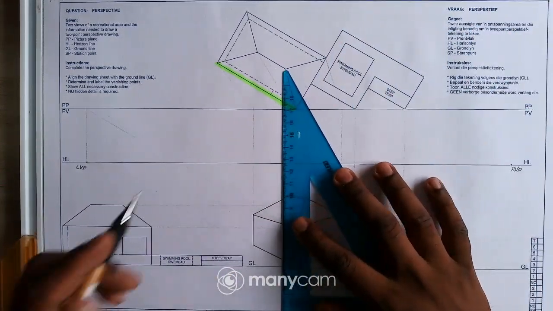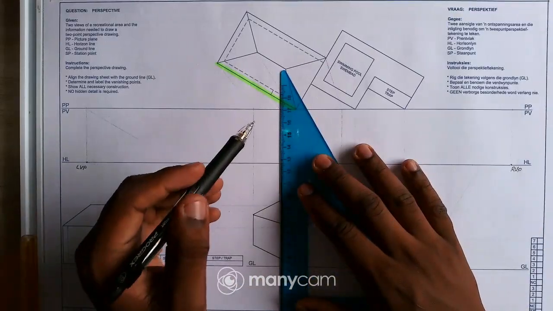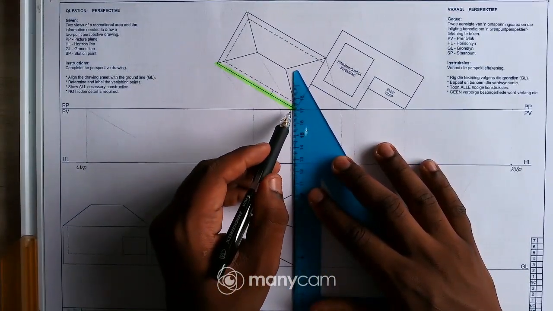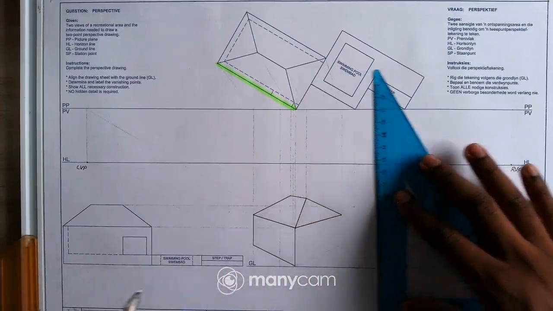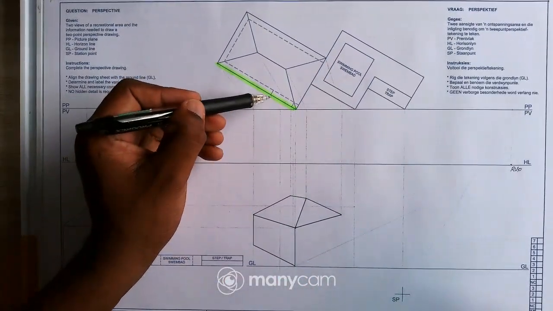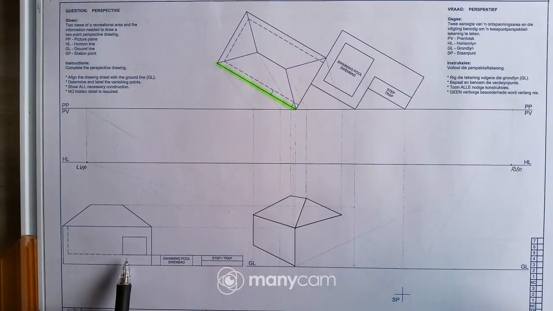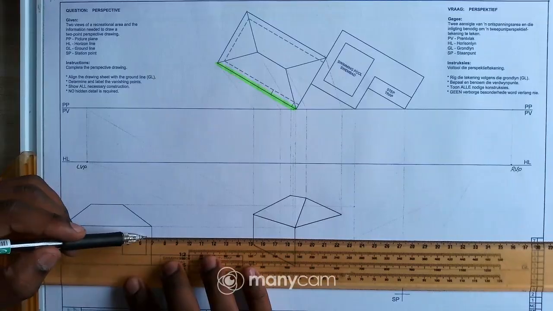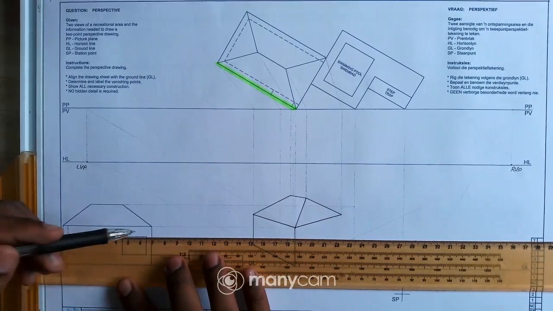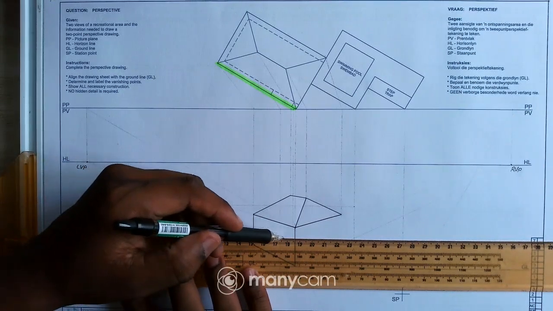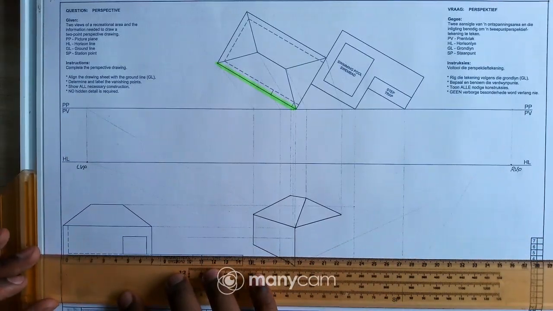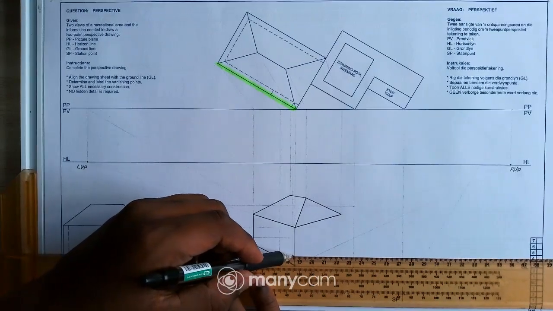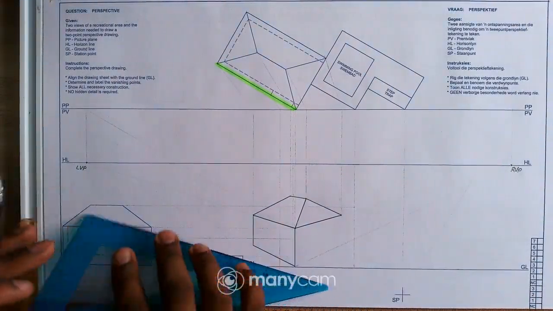And then I project them down like that, just like that. Okay, so I've projected those 2 points. Okay, it's fine. And now I have to project the height of the window. So the height of the window is right there. So I can project that height there. And this height, actually this is the floor level of the building. So okay, from there I have these 2 points.